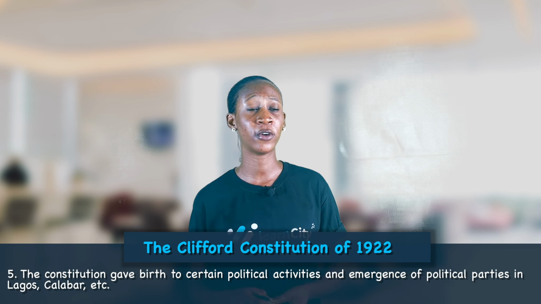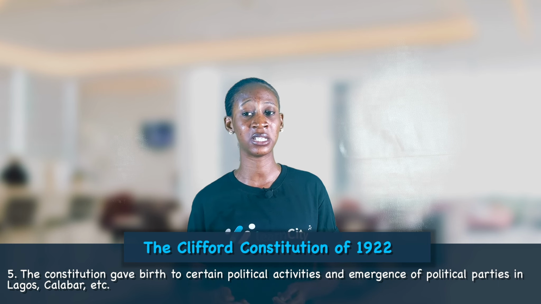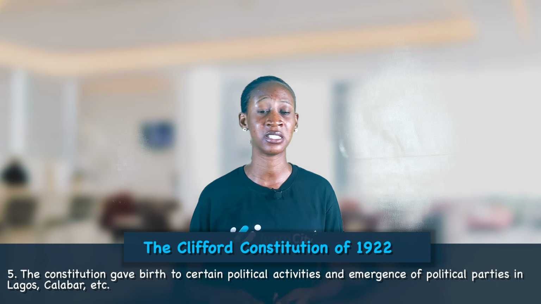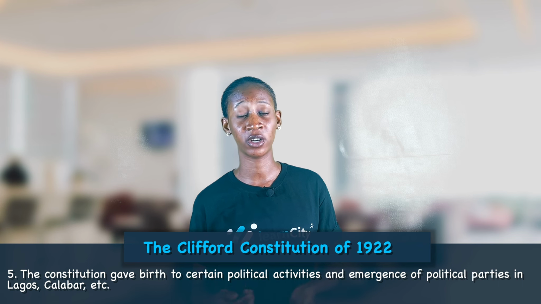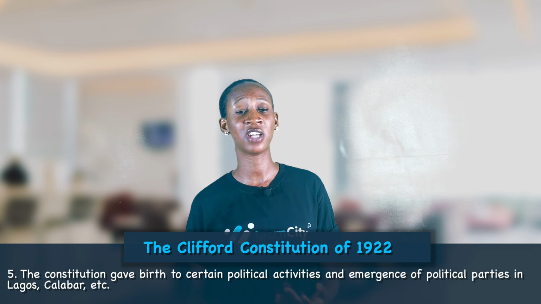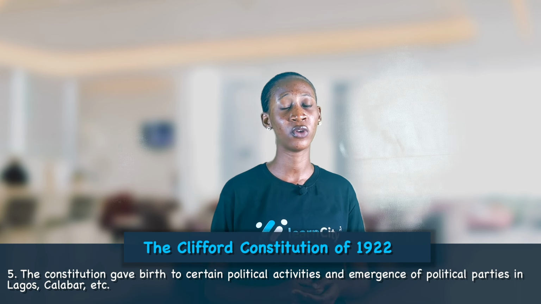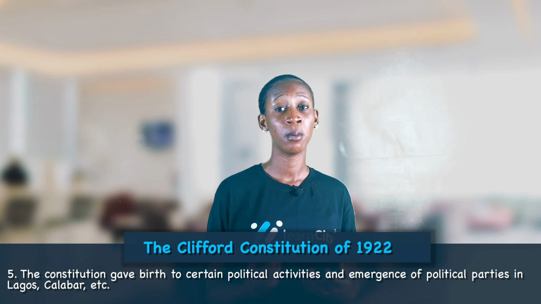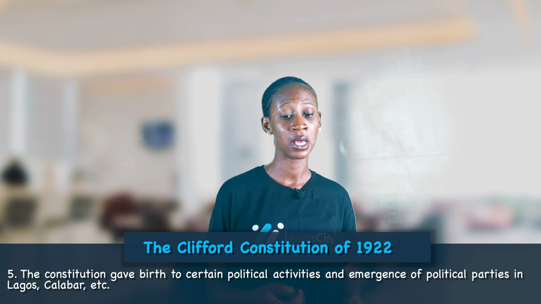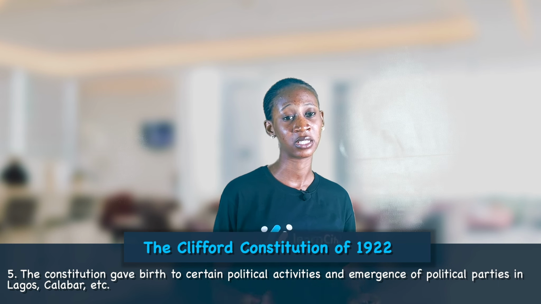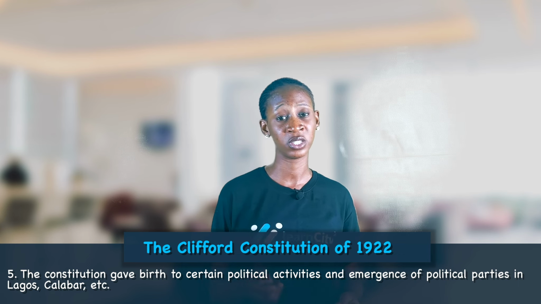Other features of the Clifford Constitution of 1922: the Constitution gave birth to certain political activities and the emergence of political parties in Lagos and Calabar. This was because only Lagos and Calabar were granted the elective principle in the whole of Nigeria.